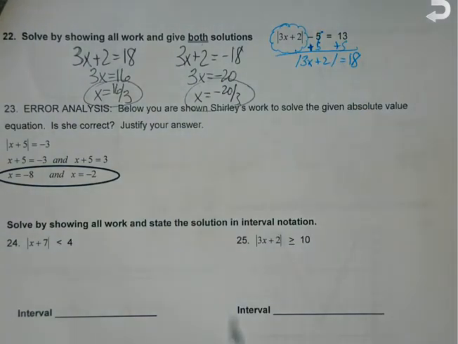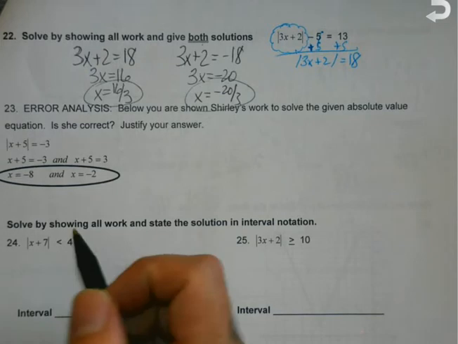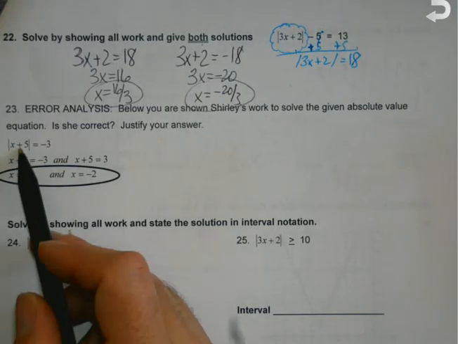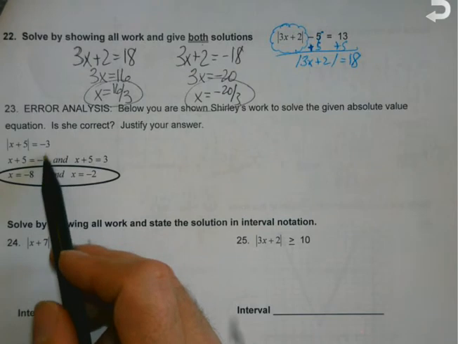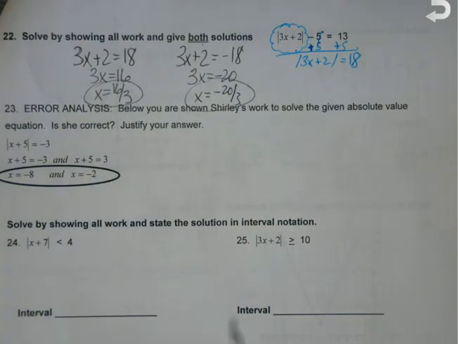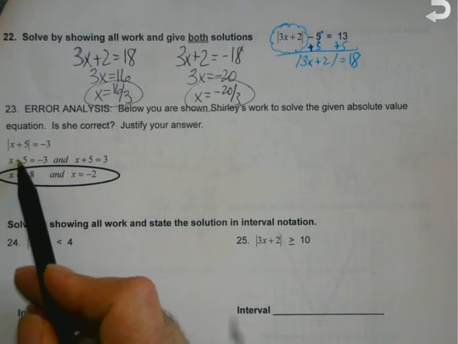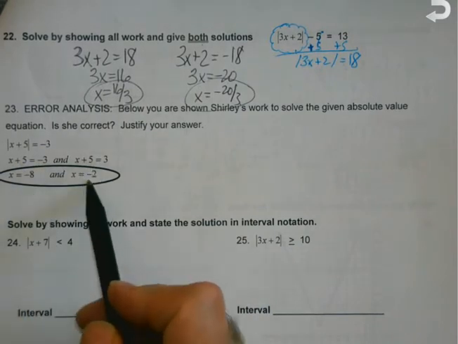That's a must. All right, below we're showing Shirley's work to solve the absolute value equation. Is she correct? Well, let's see. Did she do this right? This is isolated already. Okay, so there's the same. Negative 3, 3, and 3. Now, I look at this at first, and everything looks good. Minus that over, okay. I minus that over, okay.